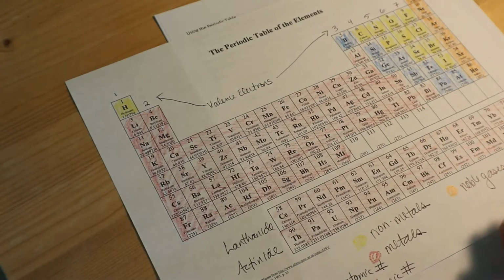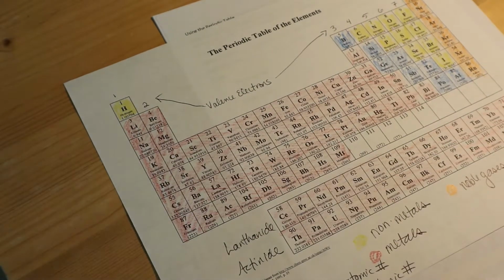Hi everybody, it's Miss McCall for Miss McCall and Mr. Fanto's physical science class. And we're going to talk about the periodic table of the elements, how to use it, and how to draw Lewis dot diagrams.